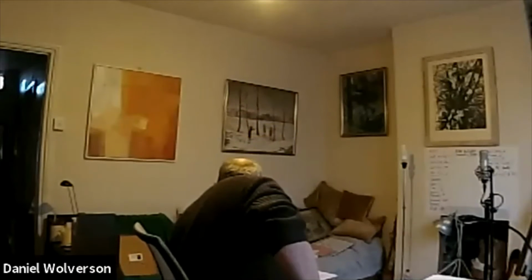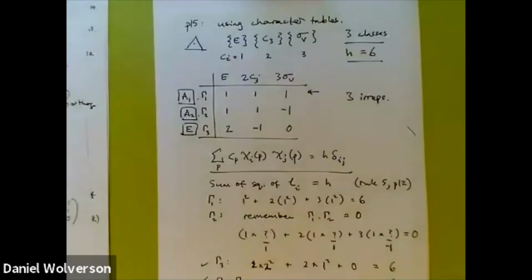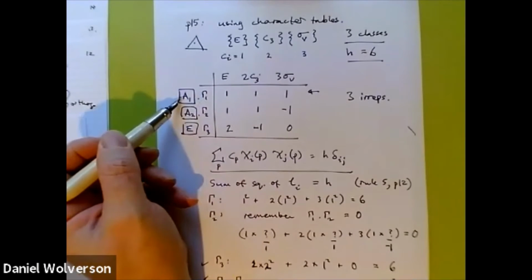Whereas the two-dimensional representation, so I have to find where my notes went. I think this is actually in the printed notes. I think Daniel has labeled this as A1. Where have my printed notes gone? It's chaos in here at the moment. This is the conventional name. This one is conventionally called A2, and this is conventionally called E. And the reason for the A's basically is wrong camera. Sorry, I was just writing on a piece of paper there. The thing I've called gamma 1 is conventionally called A1.